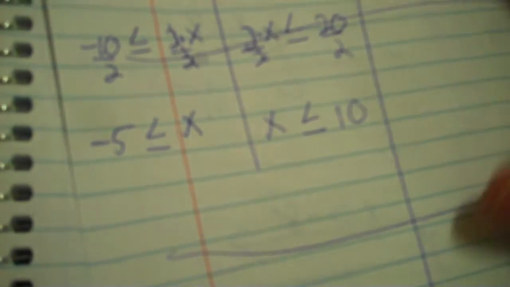Okay, over here, same thing. Times 2 plus 4, keep the sign. You got to get your 4 to a 0 by subtracting it, so that would be 20. And then 2 times x. Then you divide by 2, and you have x by itself with 10 on the other side. So you got negative 5 and 10.